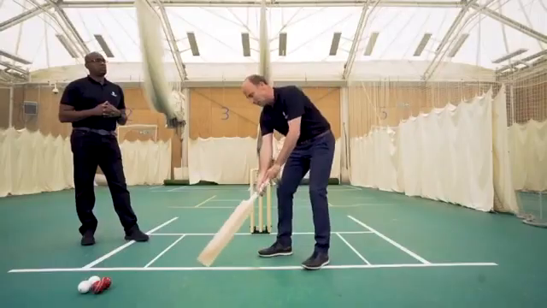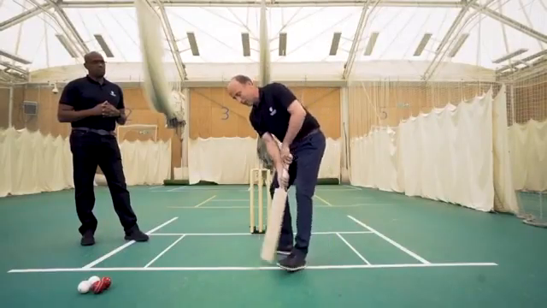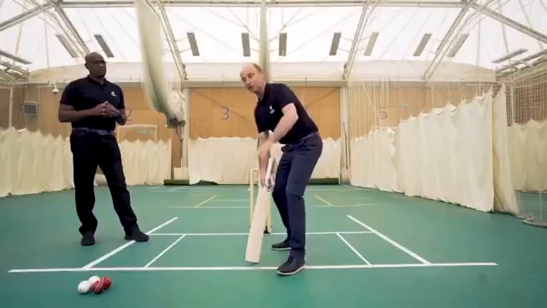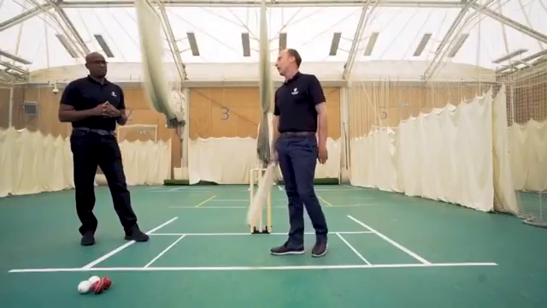So if you can get it right here, the batsman can't do much about it. If you get it wrong, you usually disappear out the park.